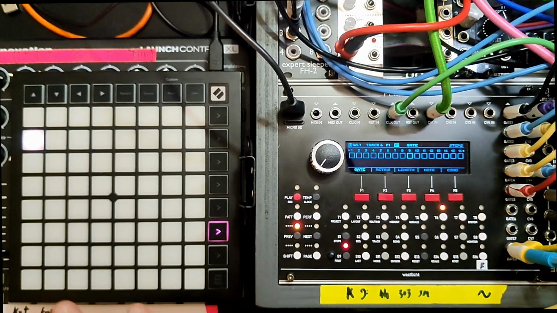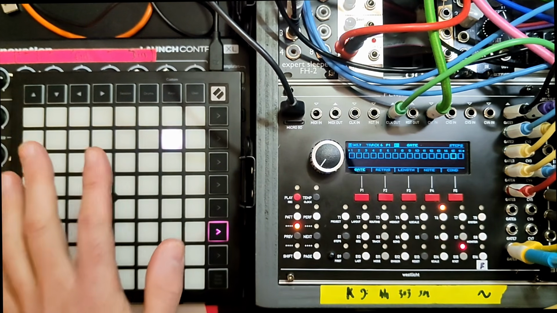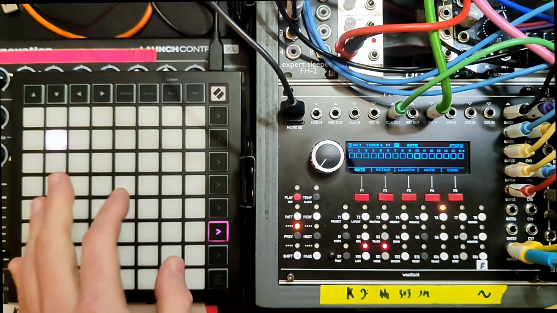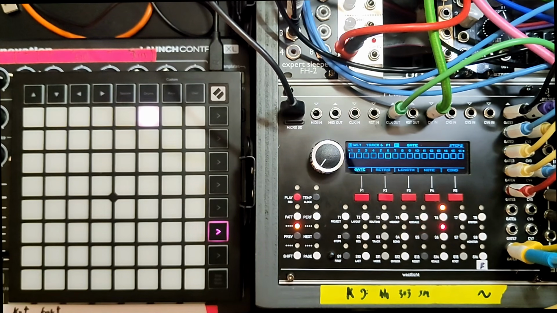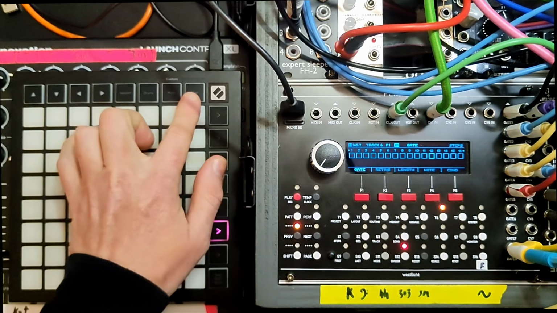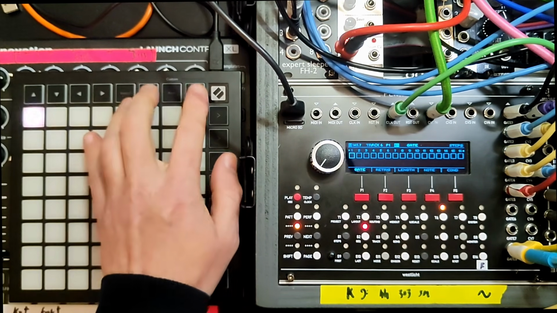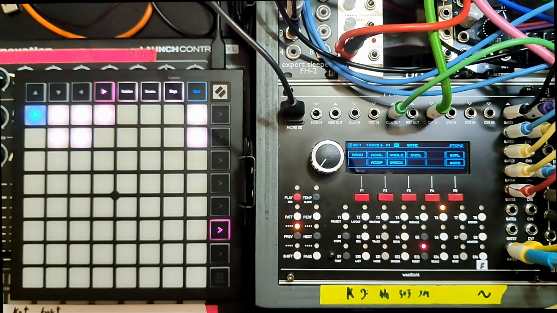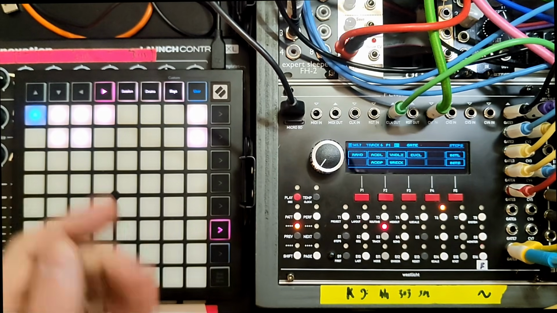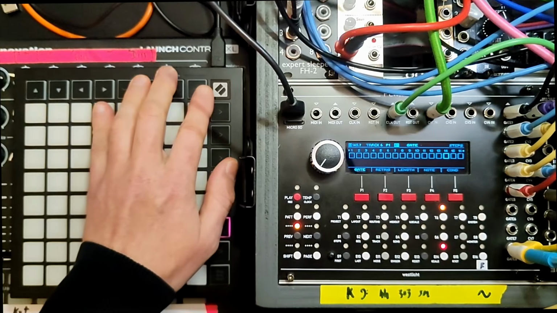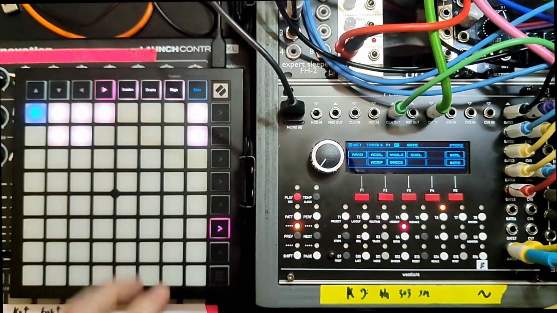So here I created a dedicated generators mode that you have now directly on the Launchpad. Generators mode in which we enter and exit via top 8 plus top 4. So let's enter. Let's do it again. Top 8 plus top 4. And this is the generator mode.